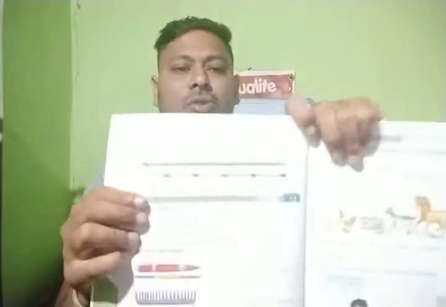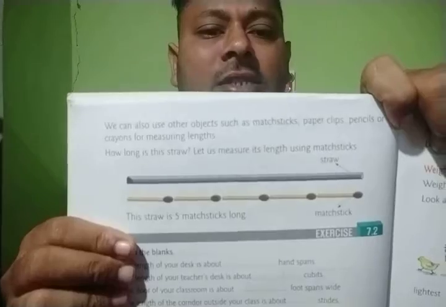How long is the straw? The straw you put in while drinking fruity or any other juice, that pipe is known as a straw. Now, how long is this straw? Let us measure its length using matchsticks. You can see one straw and you can see the matchsticks also. How many matchsticks are required? 1, 2, 3, 4, 5.